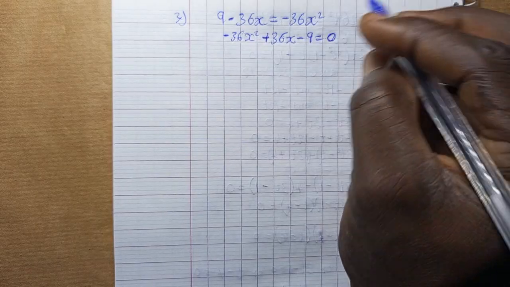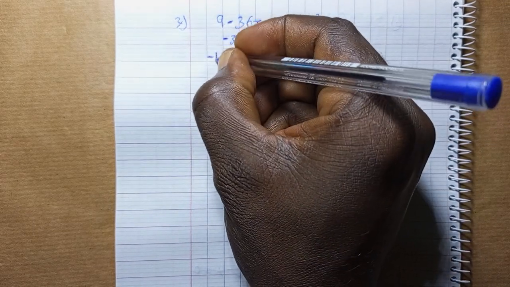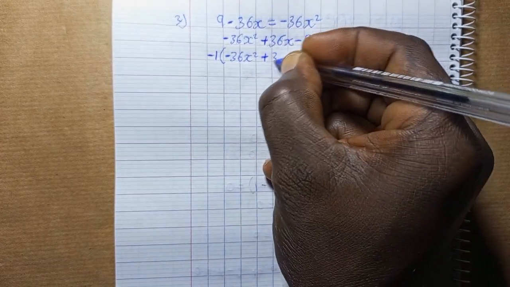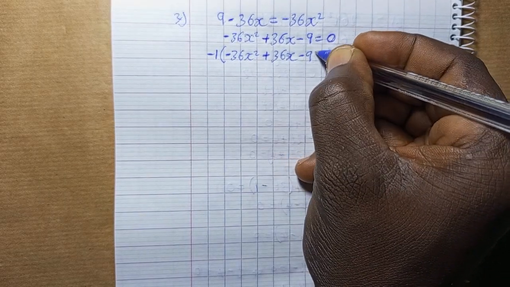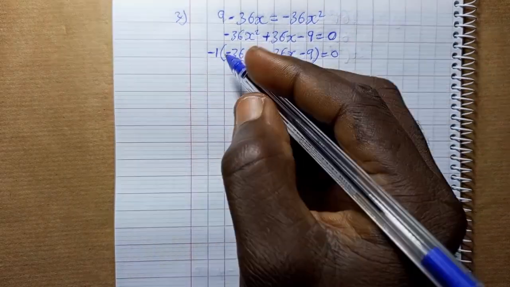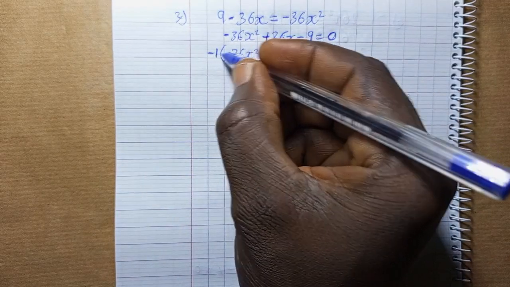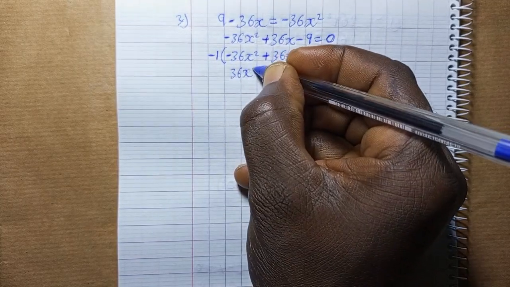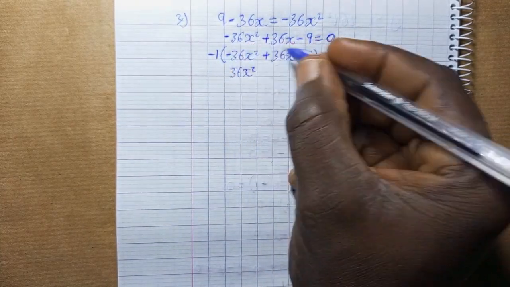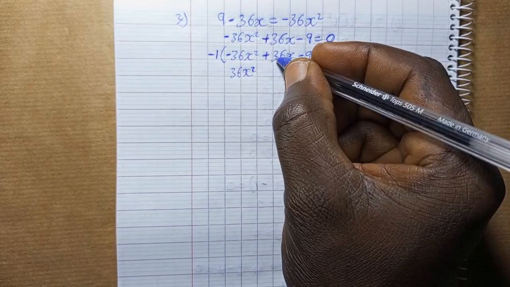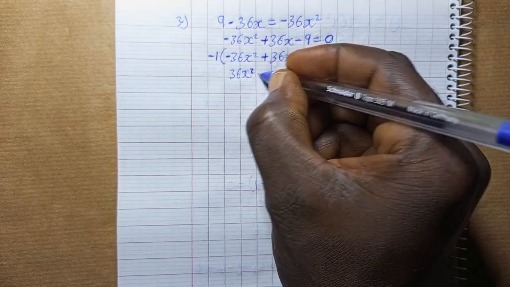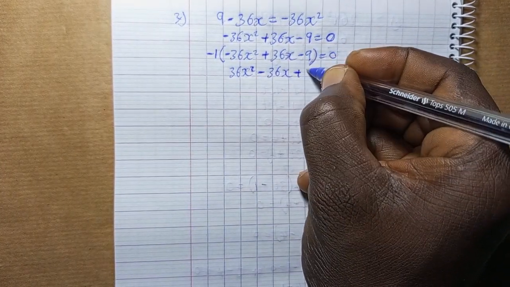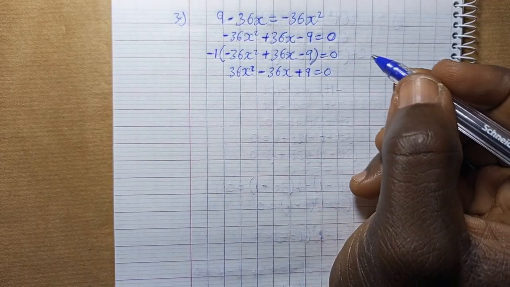And then the next step is multiply through by minus 1: open bracket, minus 36x squared plus 36x minus 9, close bracket equals 0. Now use this minus 1 to multiply each of these terms. Minus 1 times minus 36x squared will give us 36x squared, and then minus 1 times 36x will give us minus 36x. Minus 1 times minus 9 will give us plus 9, and then equal 0.